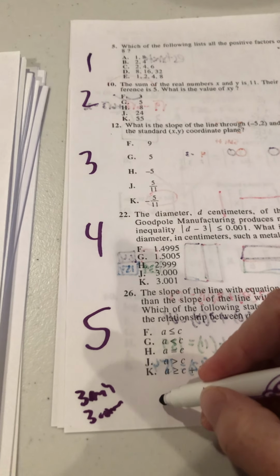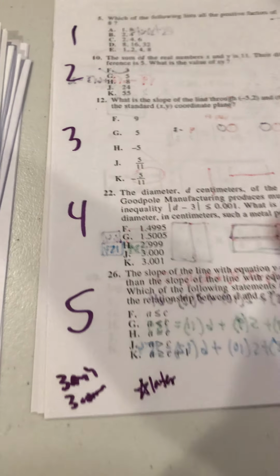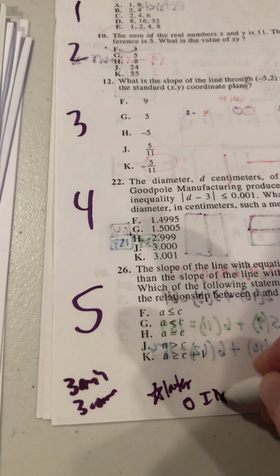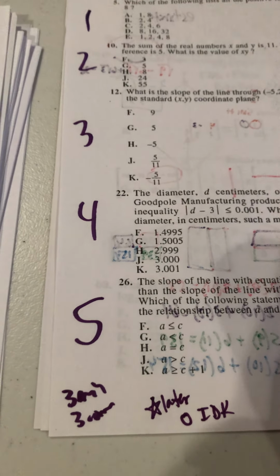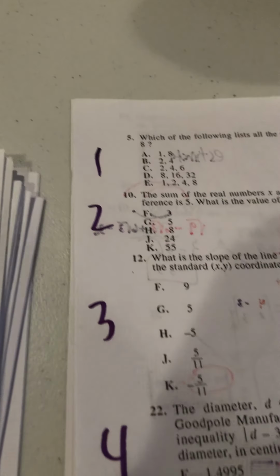Remember, if you can do it right away, do it. If you know how to do it but you're going to do it later, or after you've read through them all, put a star. You circle it if you don't know. Okay, and pause. Okay, here we go. We're going to start.